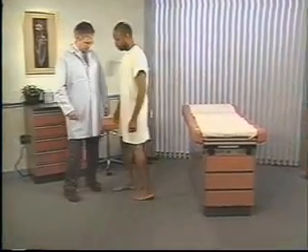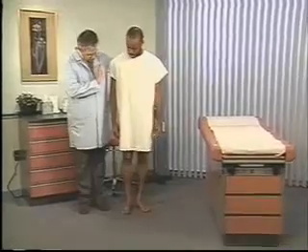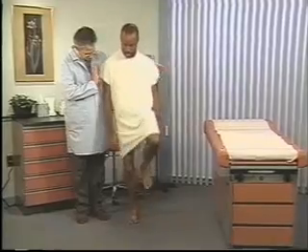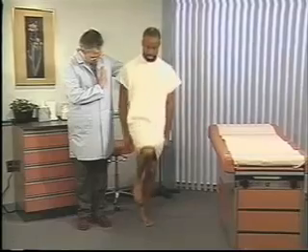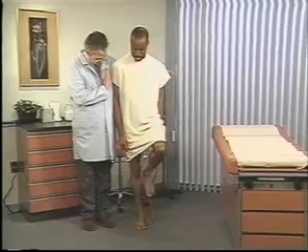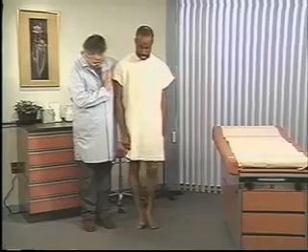Next, ask the patient to hop in place, first on one leg and then the other. This ability indicates an intact motor system in the legs, normal cerebellar function, and good position sense. "Good. Now I want you to stand just on your right foot." Finally, ask the patient to do a shallow knee bend, first on one leg and then on the other. "Down."